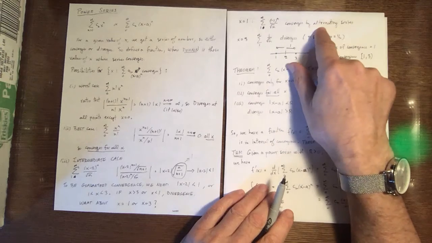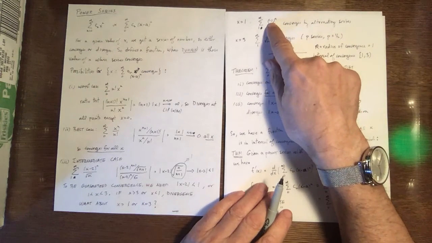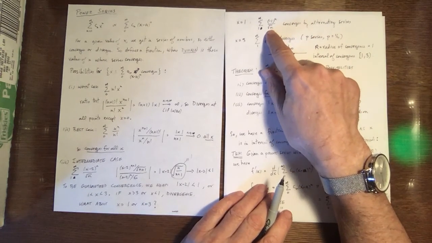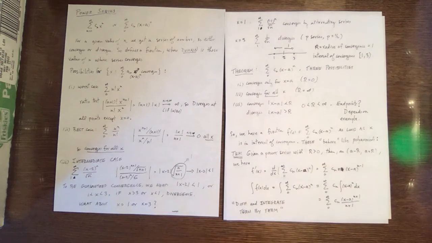But that's an alternating series. The terms alternate plus minus, and the terms are all 1 over square root of n, so they're decreasing to 0. So the alternating series test says it converges.